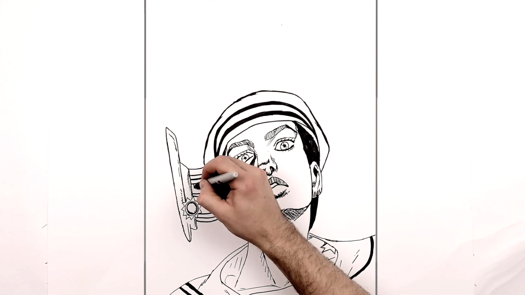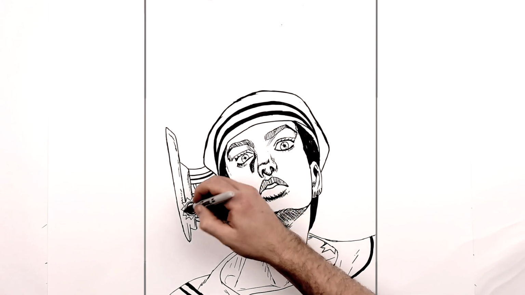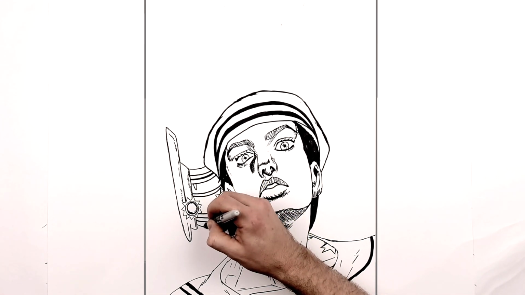Seems to be something here, but I don't know if it's a tooth or what. And then some more coming across here.